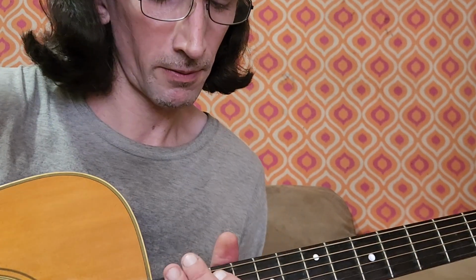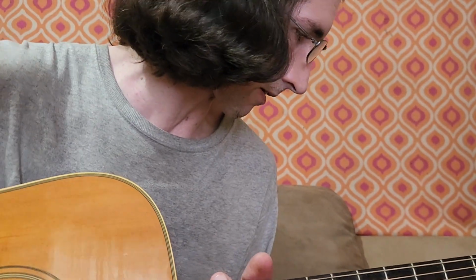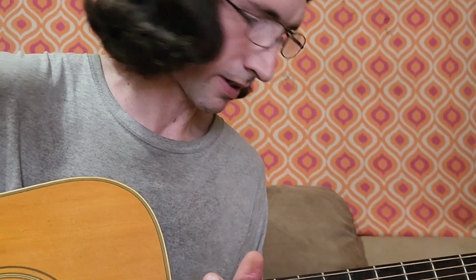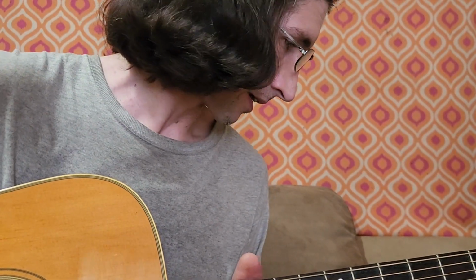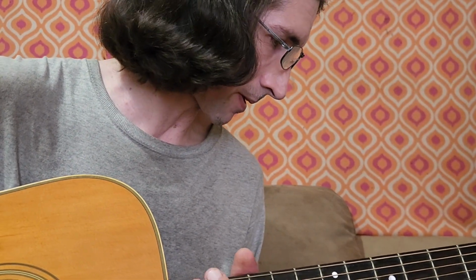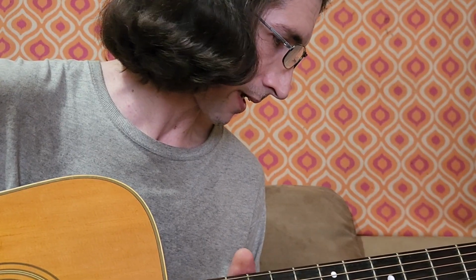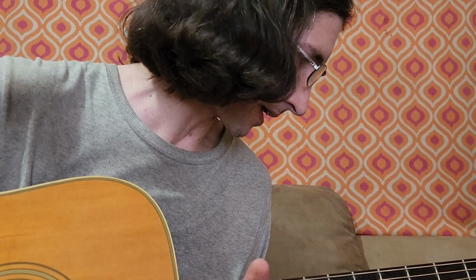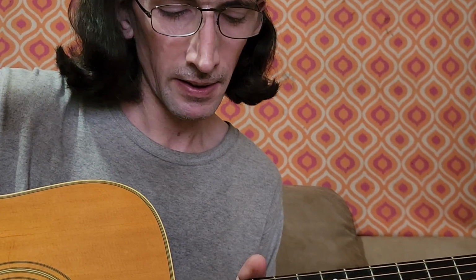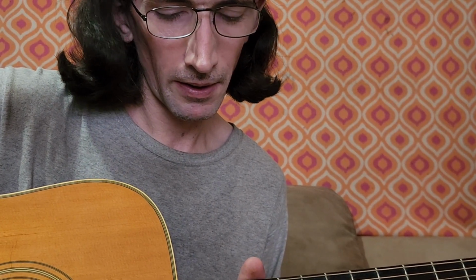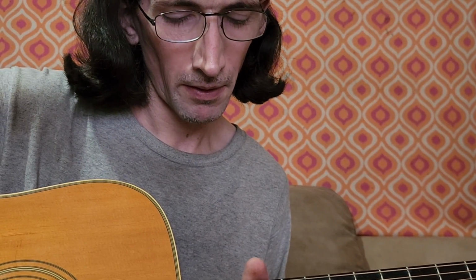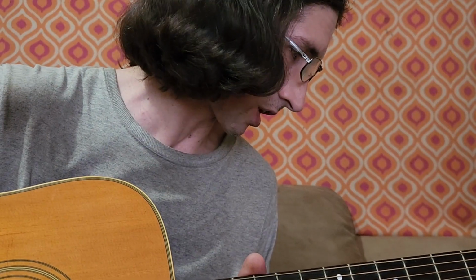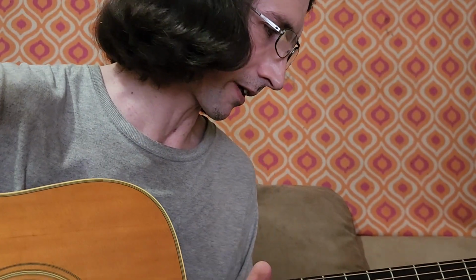And our final positioning, our Locrian, is going to start on our G sharp, A, B, C sharp, D, E, F sharp, G sharp, and I'm going to go ahead and return to A.